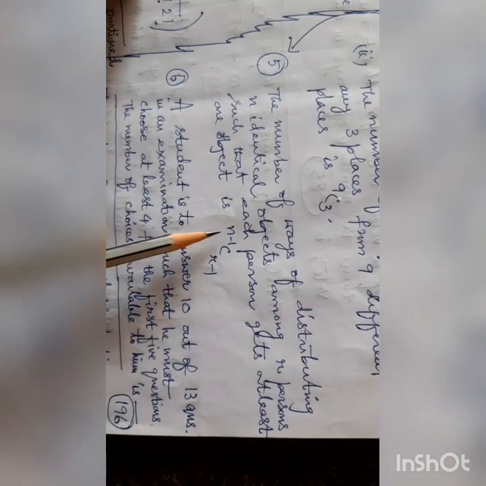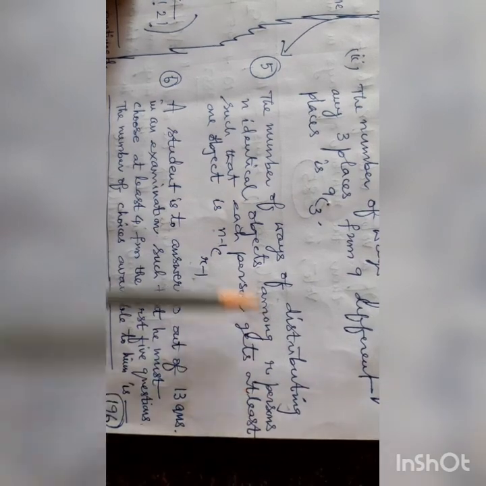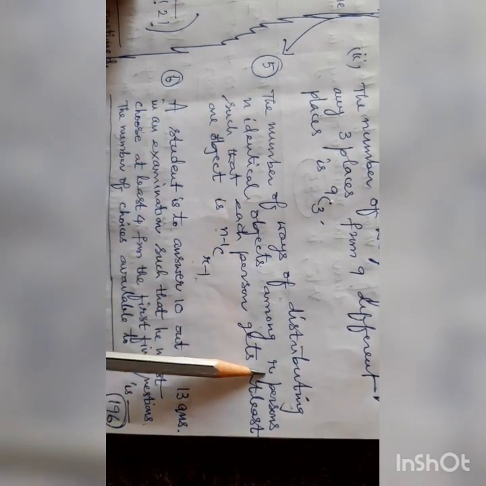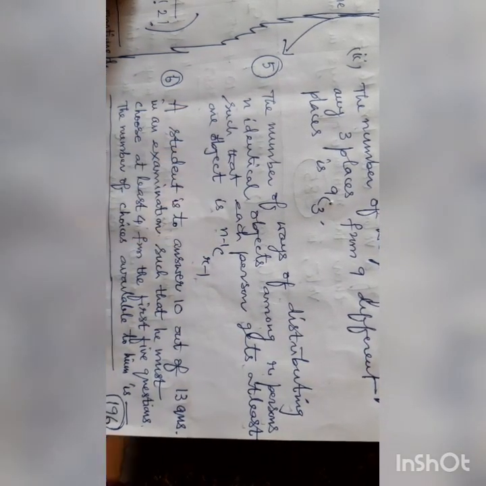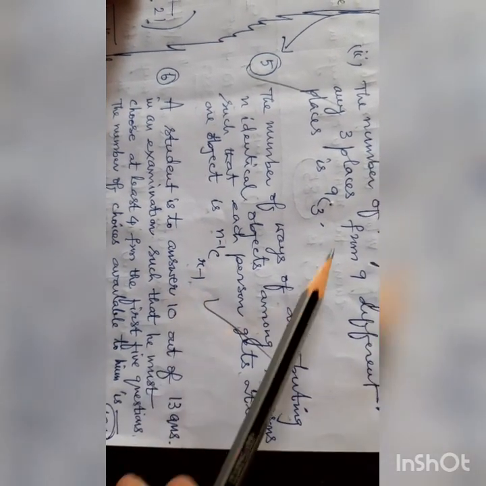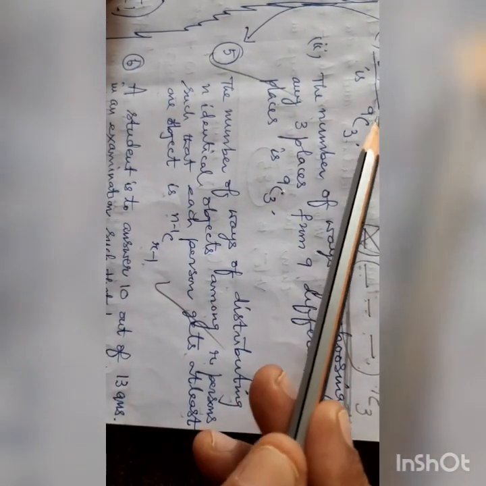In a similar way, I have given one formula, n minus 1 C r minus 1. The number of ways of distributing n identical objects among r persons such that each person gets at least one object is the same phenomenon. This one, the 5th one I ticked. What is the formula? n minus 1 C r minus 1, here 9C3.